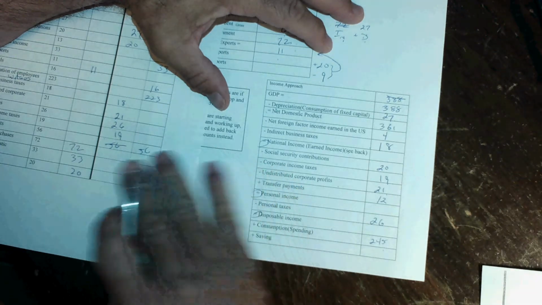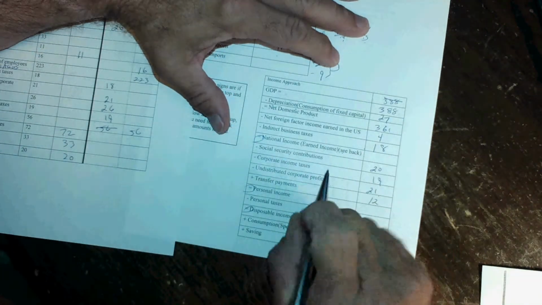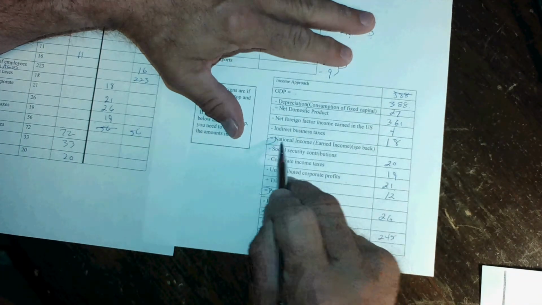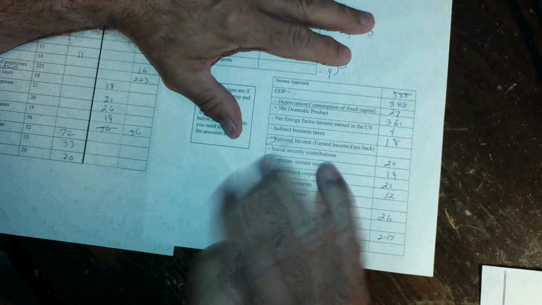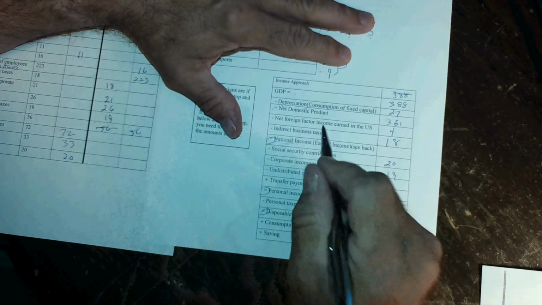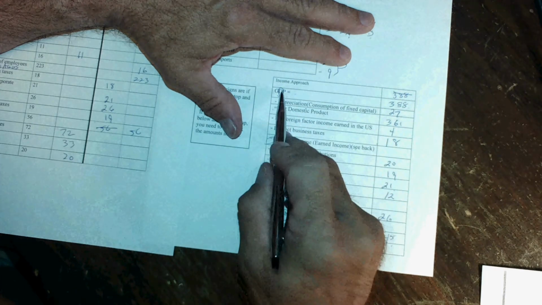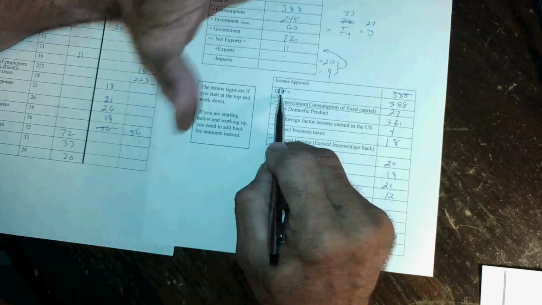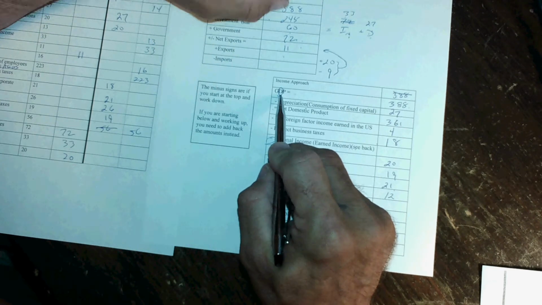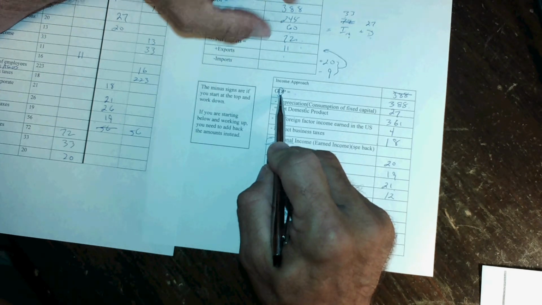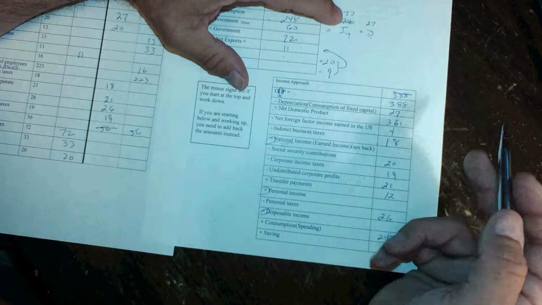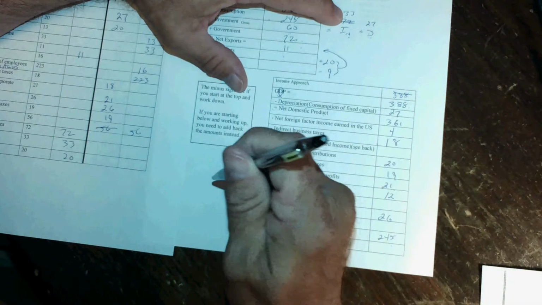Now, there are some economists who want to know how much Americans made anywhere in the world. That's a national statistic. But there are other economists who want to know gross domestic product. How much trade happened inside the United States, regardless of whether it's an American or a foreigner. So Nissan making cars inside the United States is domestic.